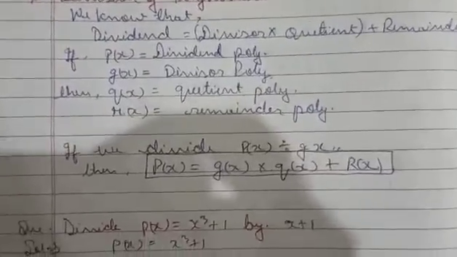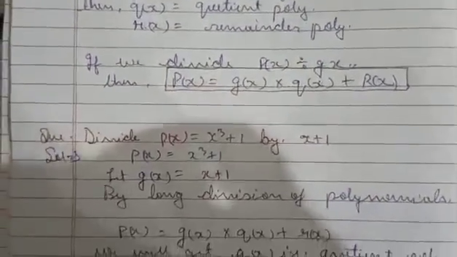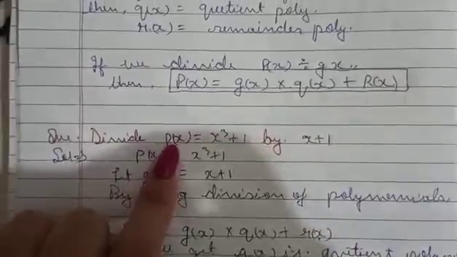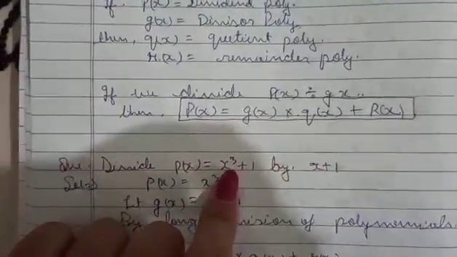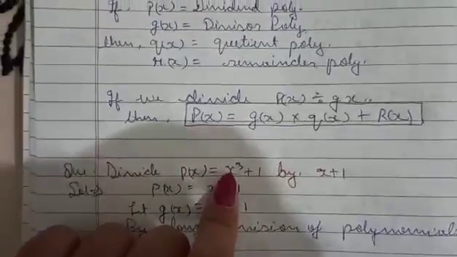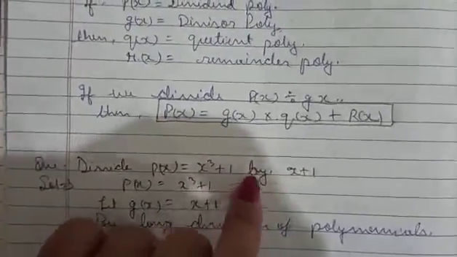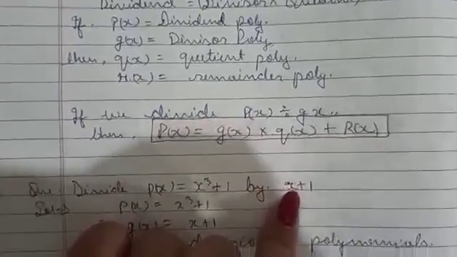This we will understand by taking one example from the textbook. Suppose we have to divide p(x), where p(x) = x^3 + 1. The degree of this polynomial is 3. And we have to divide p(x) by x + 1.